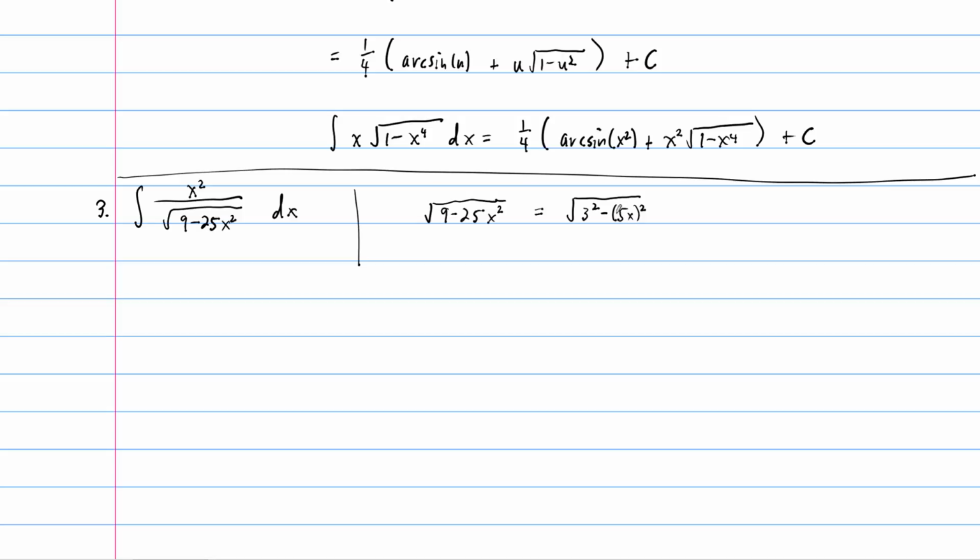So we can set 5x equal to 3 sine of theta. This is going to be a sine because it's a squared minus u squared. All right, so I'm just going to write this down. You can pause the video and think about it, pause and ponder, as they say, just to make sure I'm doing it right. I want to put 5x equal to 3 times sine of theta. The reasoning is that this term, the square root of 9 minus 25x squared, will end up being 3 times cosine of theta.